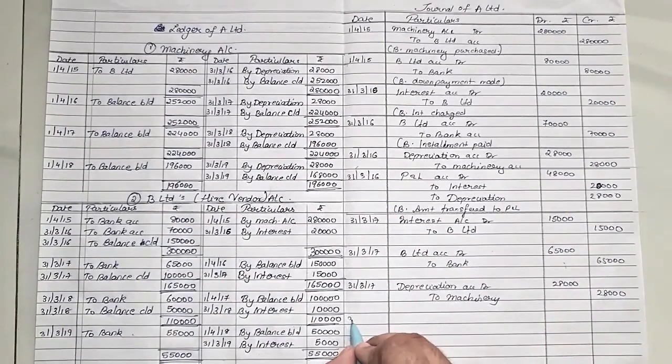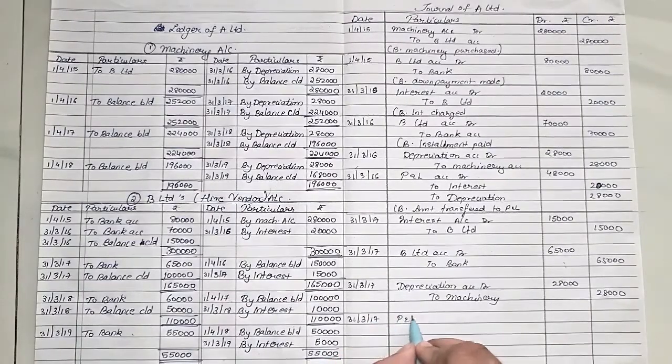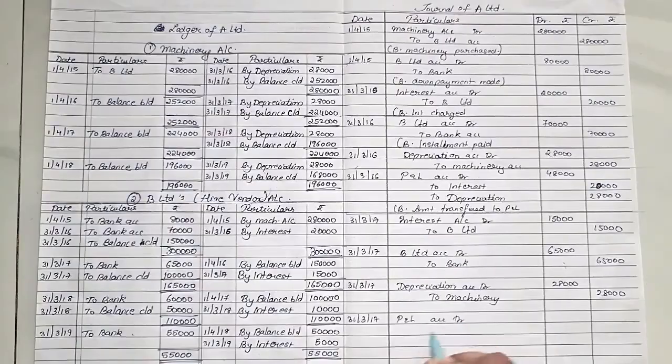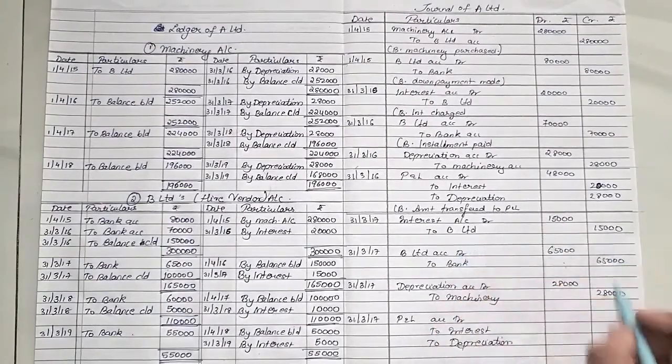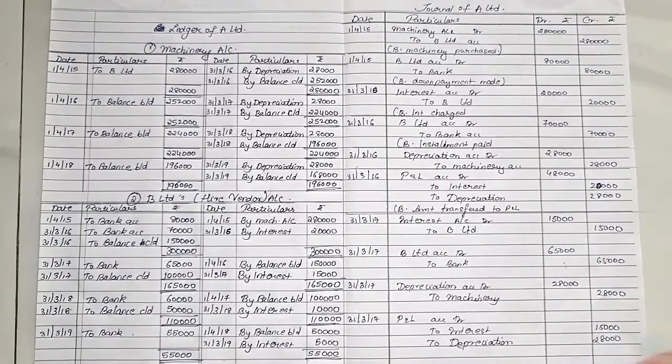Three entries are done, and one last one will be the transfer entry. So same date it will be P&L account debit to interest, to depreciation. Interest was 15,000, depreciation was 28,000.